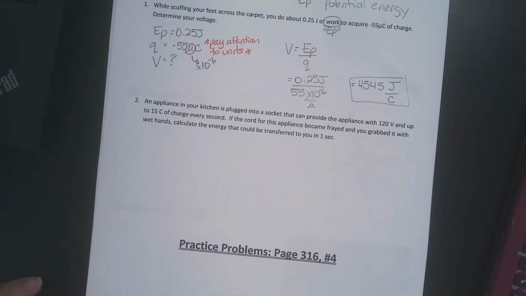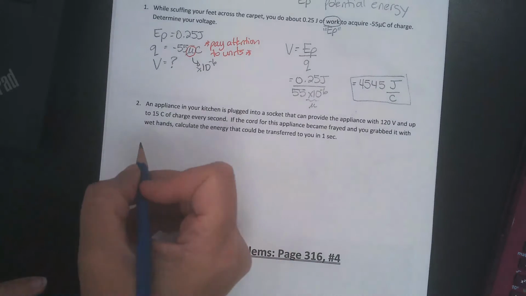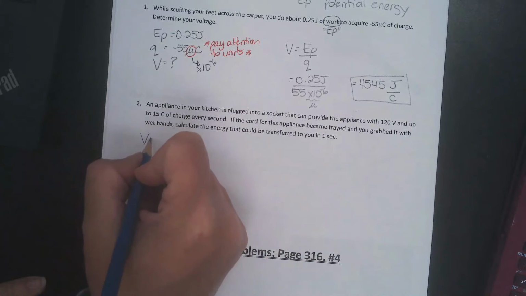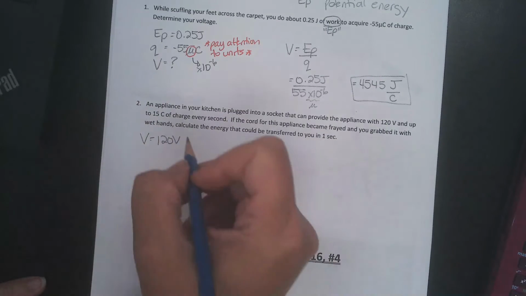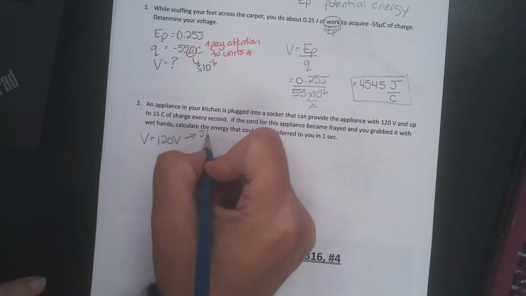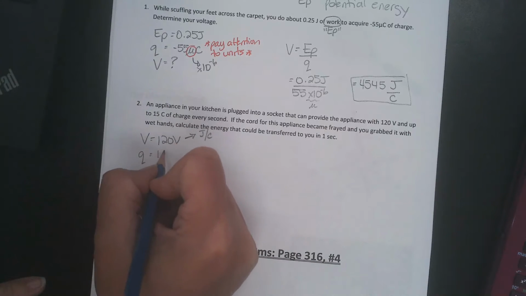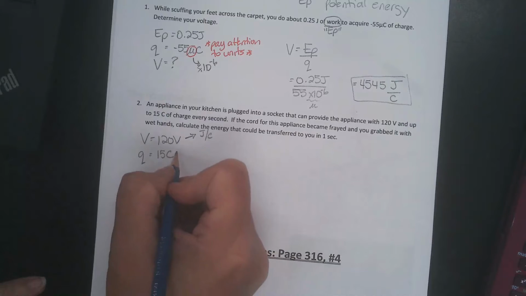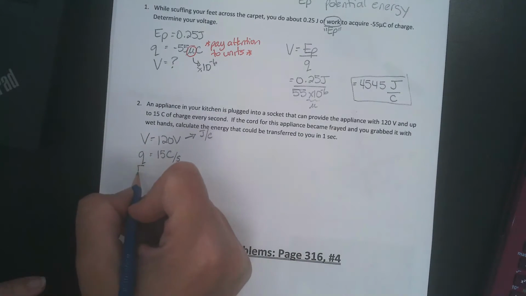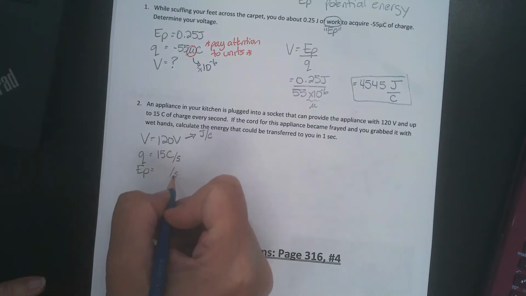An appliance in your kitchen is plugged into a socket that could provide the appliance with 120 volts and up to 15 coulombs of charge every second. If the cord for this appliance became frayed and you grabbed it with wet hands, calculate the energy that could be transferred to you in 1 second. So the information given to us: our V is 120 volts. Volts is the same as joules per coulomb. And our charge is 15 coulombs per second. And it's asking us to find the energy per second.